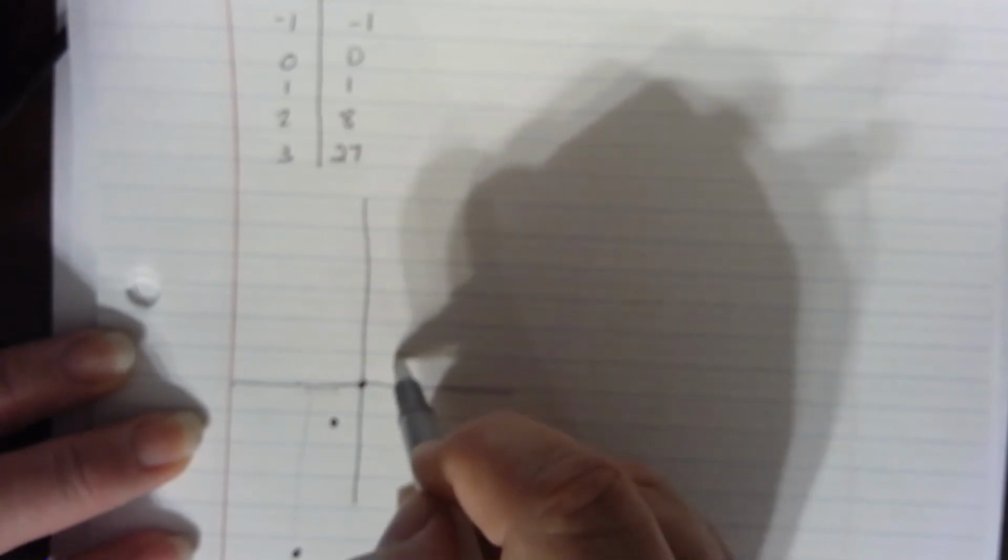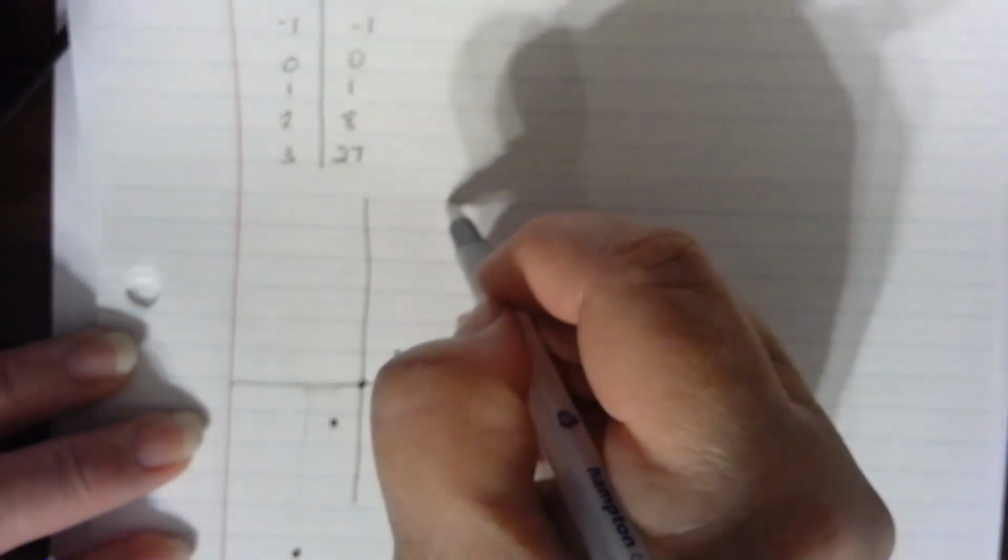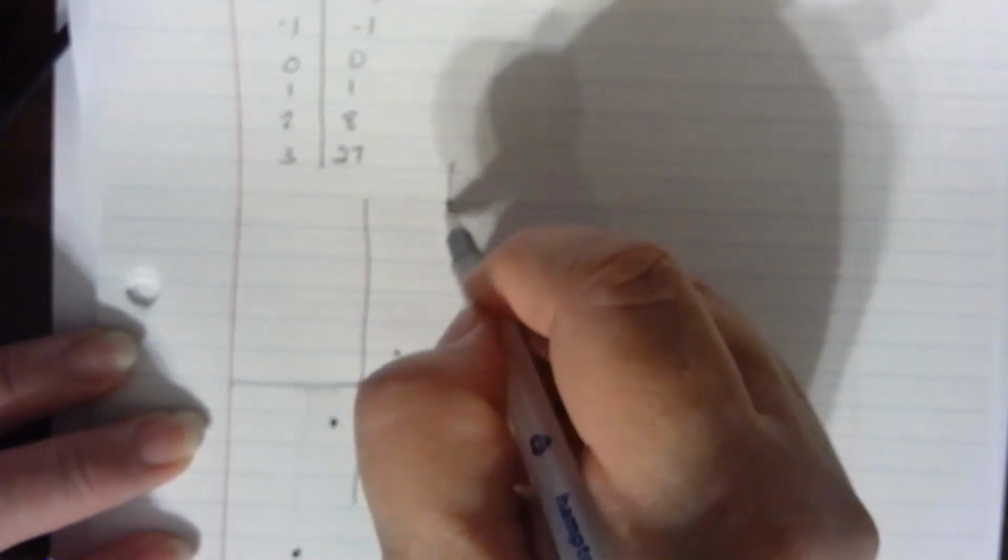Well, let's look at what that graph would look like. Negative 3, negative 27 is not going to fit on my graph paper, so I don't worry about graphing that one. But negative 2, negative 8 might be about right here. Negative 1, negative 1 is here, 0, 0, then 1, 1, and then 2, 8, and 3, 27 won't work either. So I get a graph that looks like this. And that is the graph of y equals x cubed. That's a graph that you should recognize as being the cubic function.